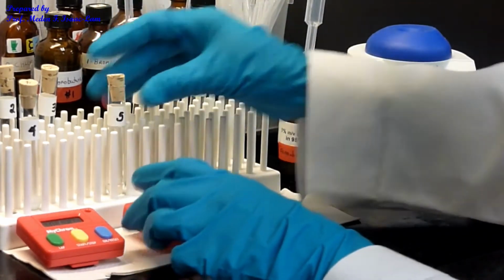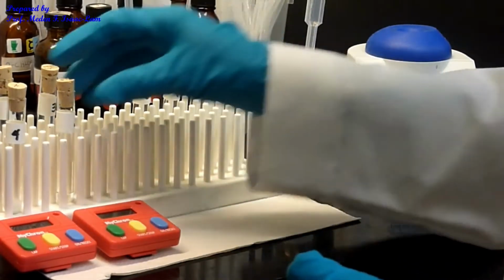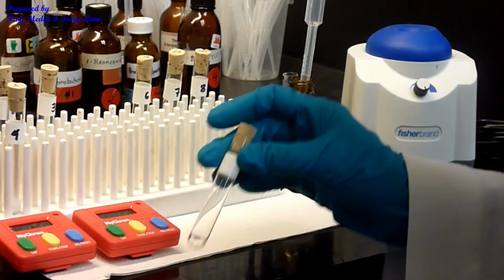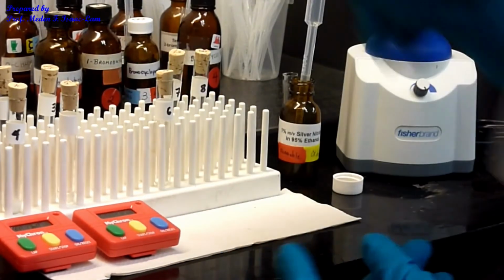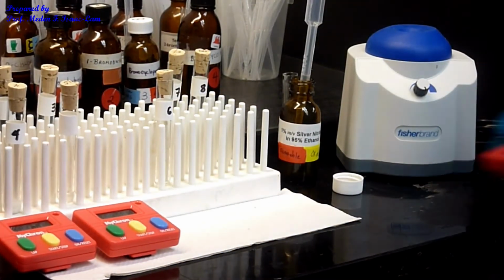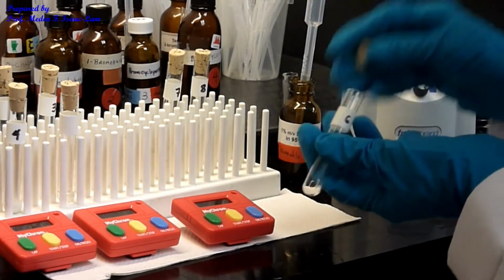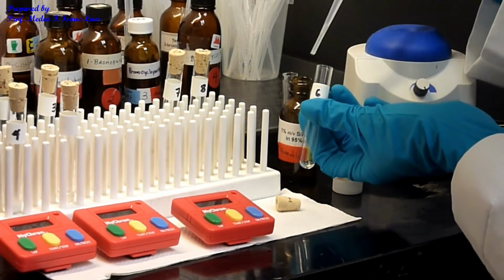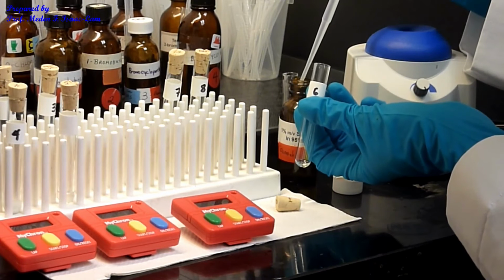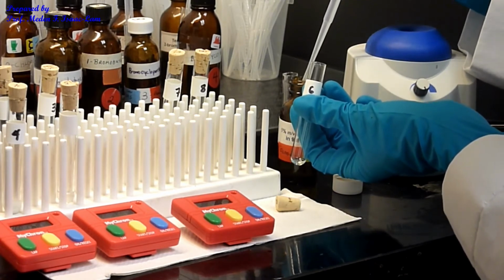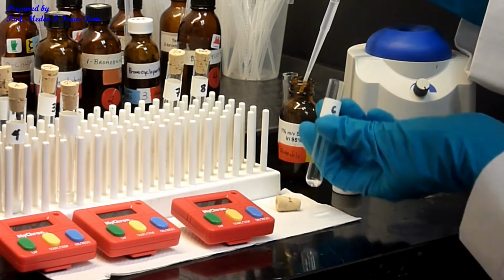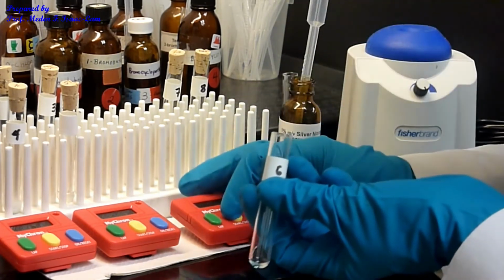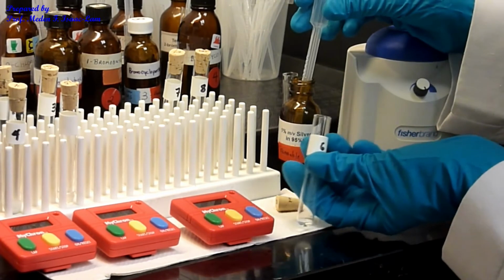That's 5. Okay, so nothing yet here, nothing. For 5, nothing. It's like 40 seconds. Now I'm gonna do 6. So 1 drop. So no cloudiness.